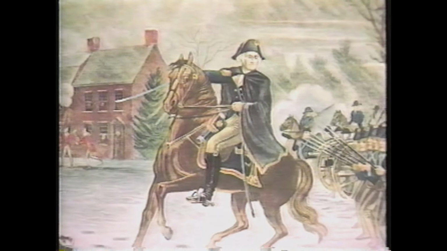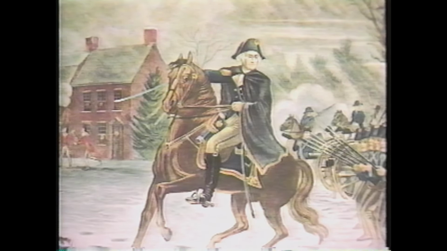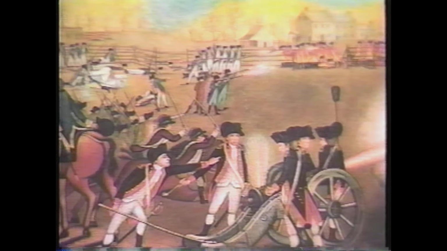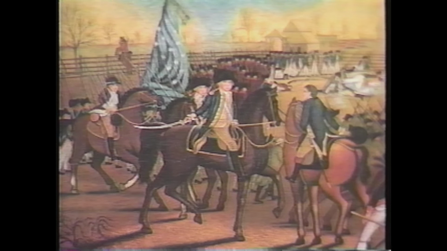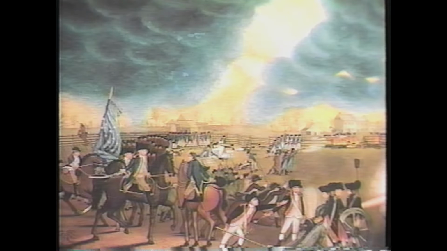On Christmas night, Washington led his troops back across the Delaware River into New Jersey. At dawn on December 26th, he led a surprise attack against the Hessian and British forces at Trenton and captured over 900 prisoners. On January 3rd, 1777, he attacked the British once again at the Battle of Princeton. Both battles were tremendous victories for Washington and the Continental Army. The British retreated to New York and left New Jersey in control of the Americans.